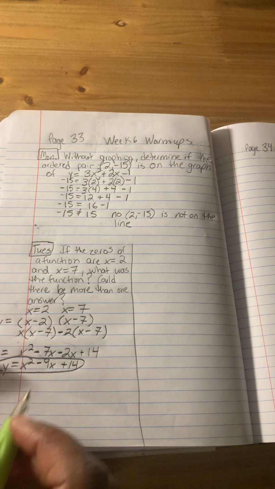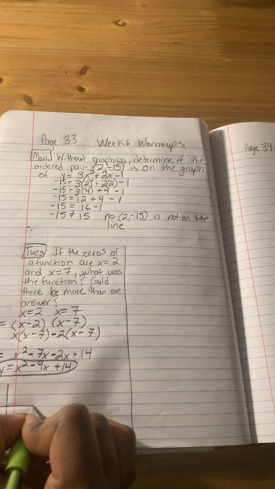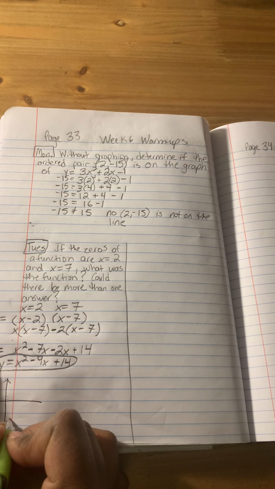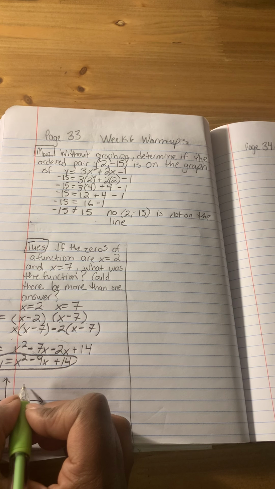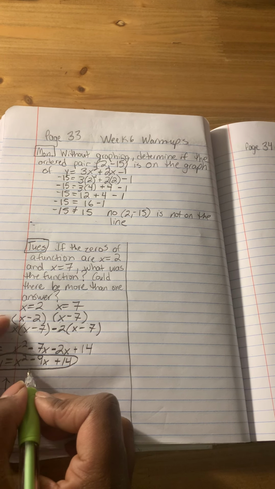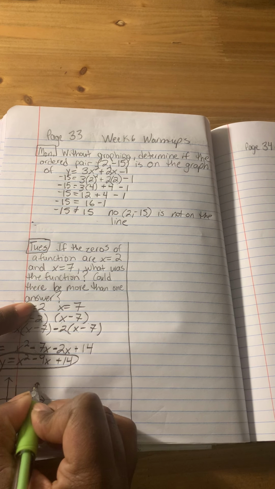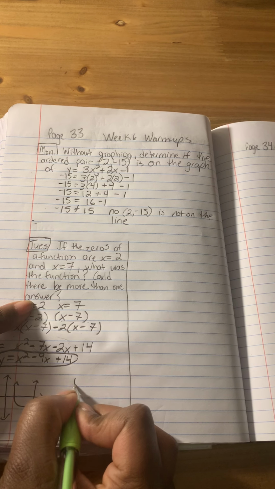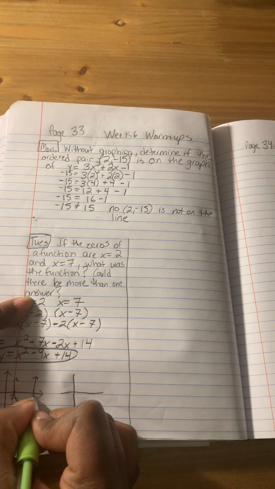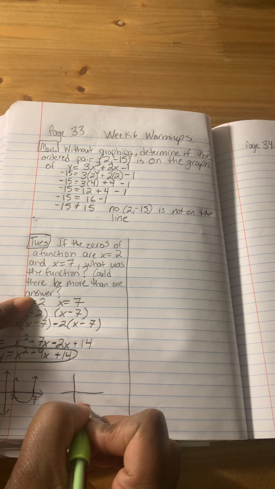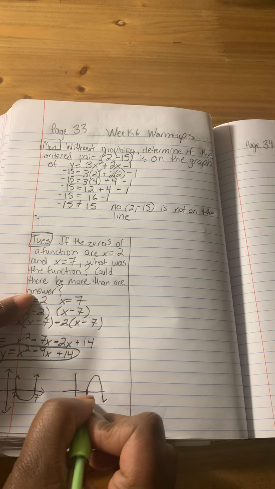The question is, can you have more than one equation? Well, when you think about this, this is a parabola. When you think about a parabola or a quadratic function, it's a U shape. So it's going to go through 2 and through 7. So it could look like this, going through 2 and 7. But it could still go through 2 and 7 this way. This could be 2, this could be 7.